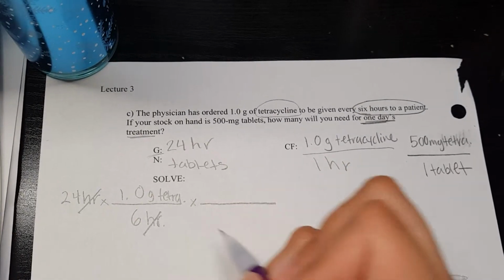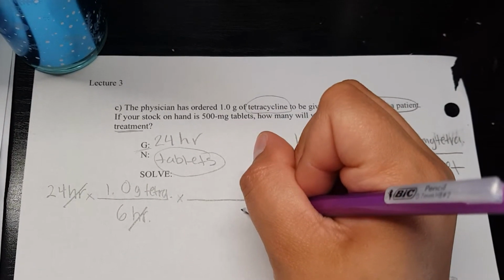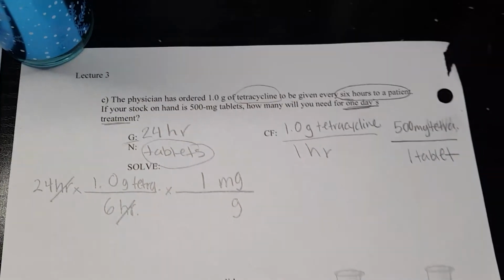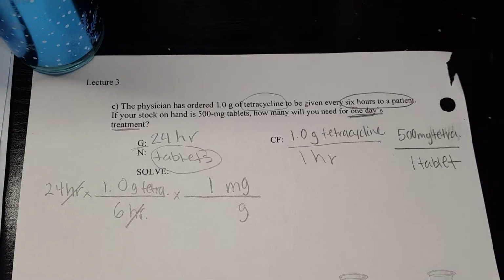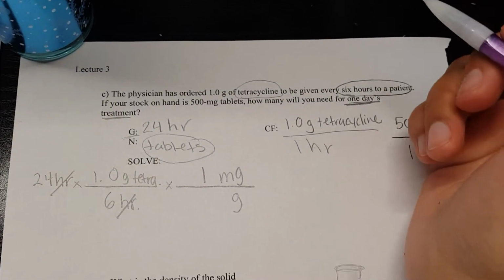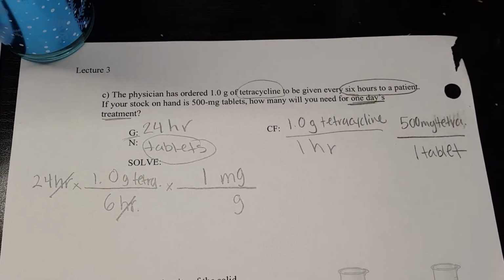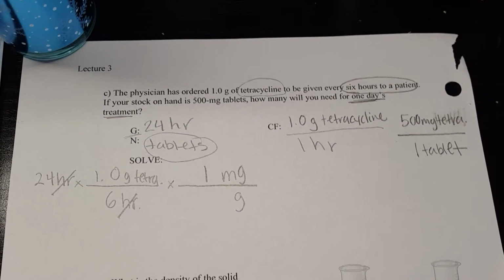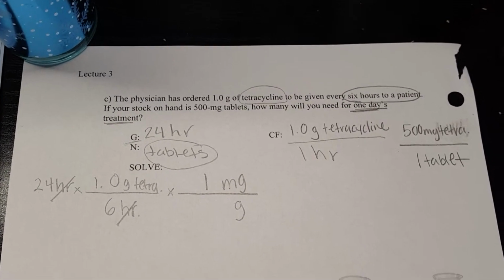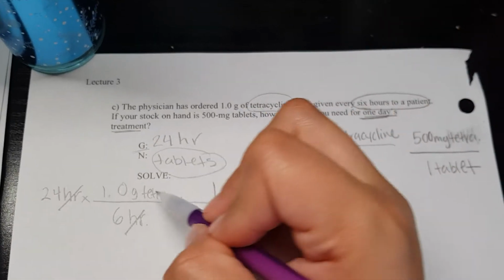Well, now we have grams, and we need to get rid of grams because we want to find the actual tablets, not the grams. So here we're going to put grams per milligram. We know that 1 milligram is equivalent to 0.001 gram, and I know this because also the chart, but another way is we know that milligram is by 1,000. So we take 1 and we divide it by 1000, we get 0.001. So we put that number right here. This gets rid of the grams.